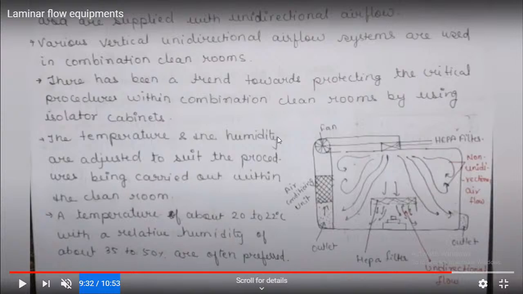Various vertical unidirectional airflow systems are used in combination for clean rooms, and there has been a trend towards protective and critical procedures within combinations of clean rooms by using isolated cabinets. The temperature and humidity are adjusted to suit the procedure being carried out within that clean air area.